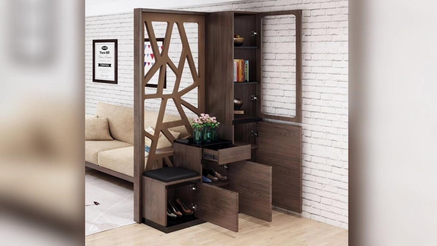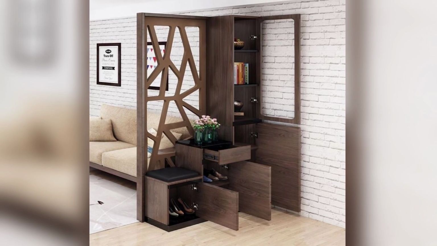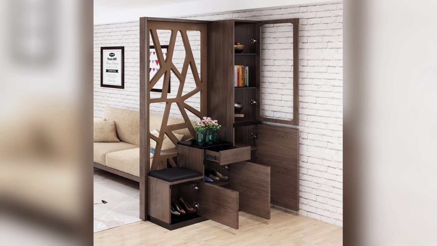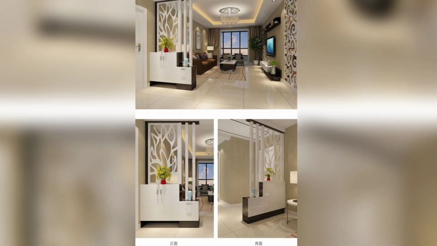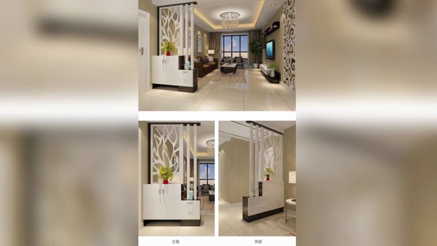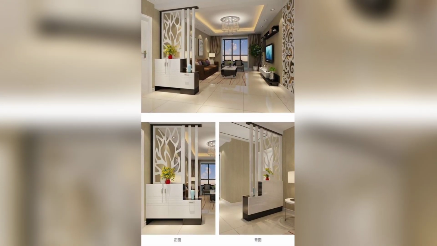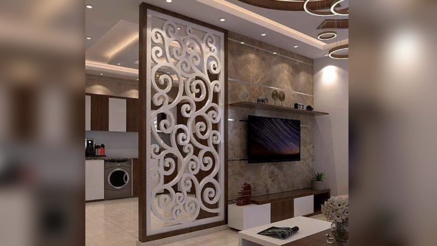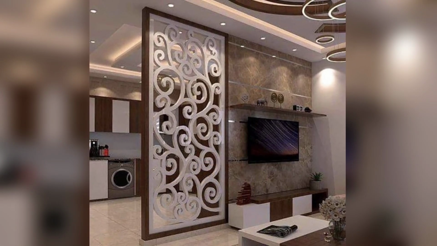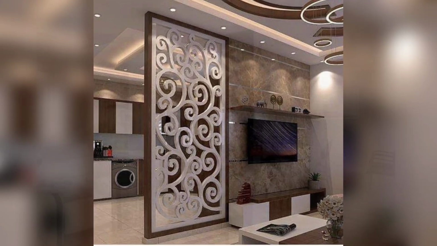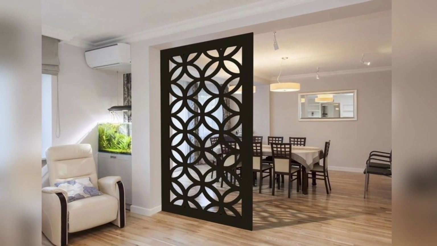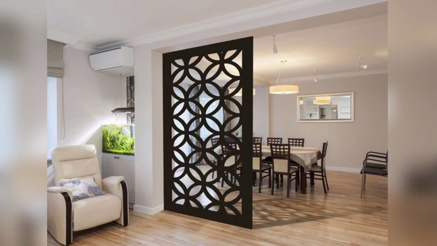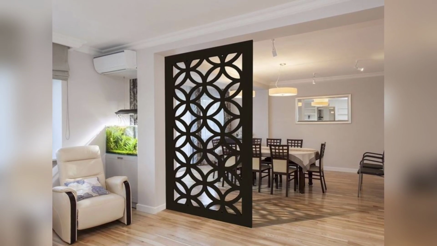Bookcases are a functional and stylish way to partition your home while providing much needed storage. A tall open bookcase can act as a divider between spaces like the living room and dining room, offering storage for books, decorative items, and plants. The open design ensures that the room still feels light and airy, while the shelves provide ample space for displaying personal items.